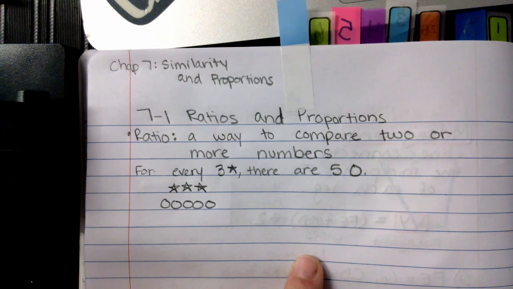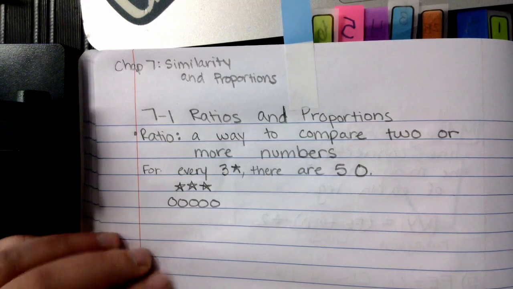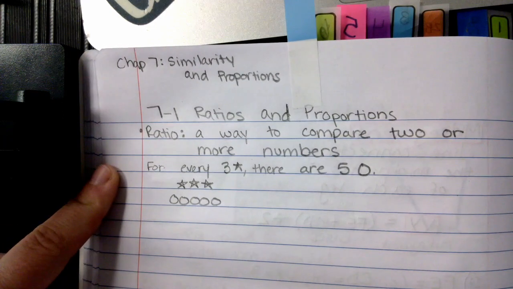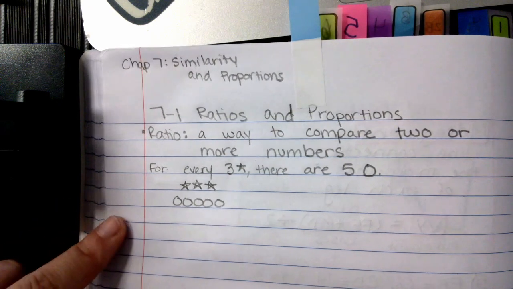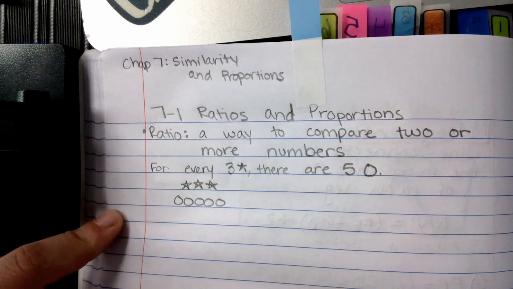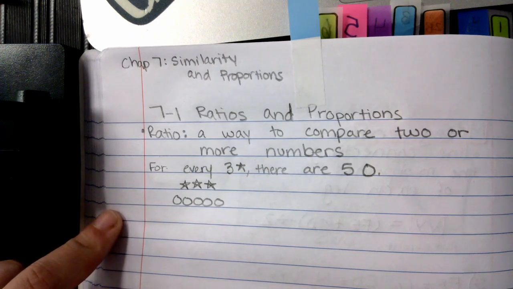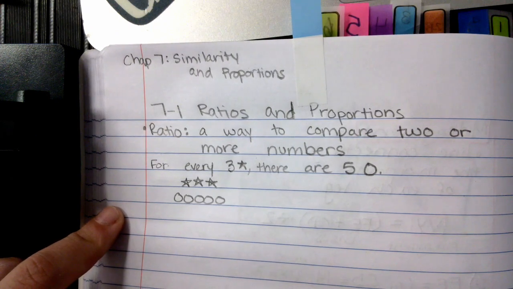There's a couple ways to write a ratio. This would be in words. For every blank, there are blank. That's a good way. Usually we say ratios like: for every 3 questions on the test, it's 5 points. Things like that. For every 2 miles you drive, you use 1 gallon of gas. That's really bad gas mileage. Don't ever buy a car that says that.